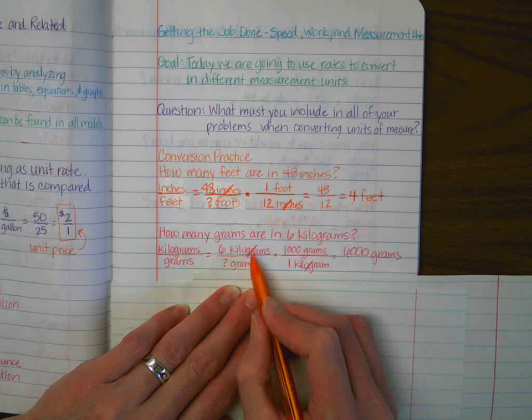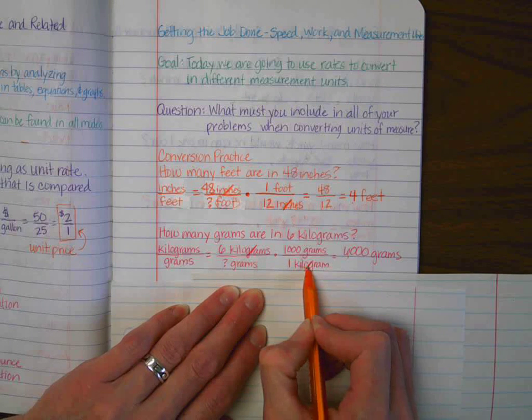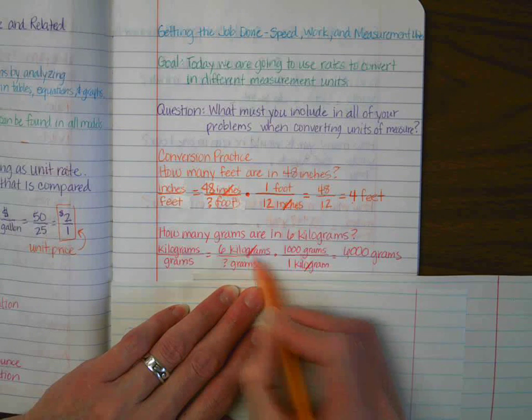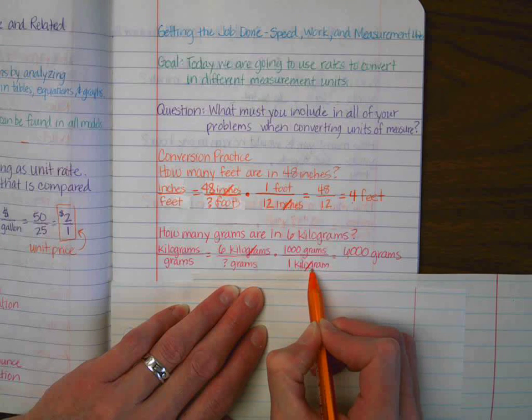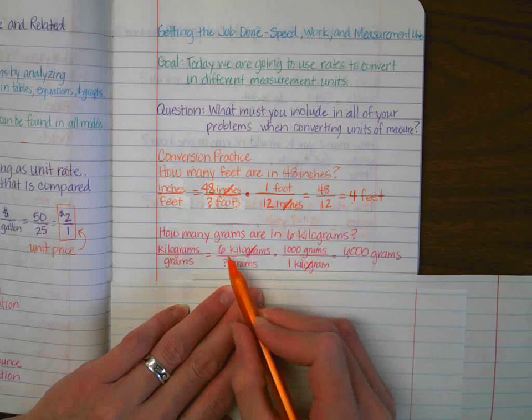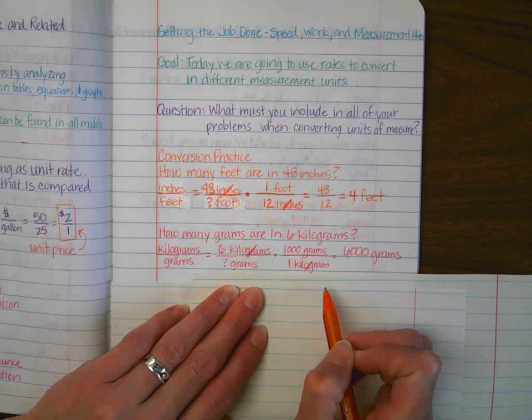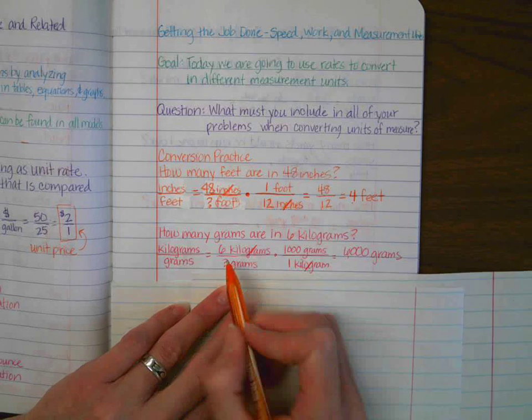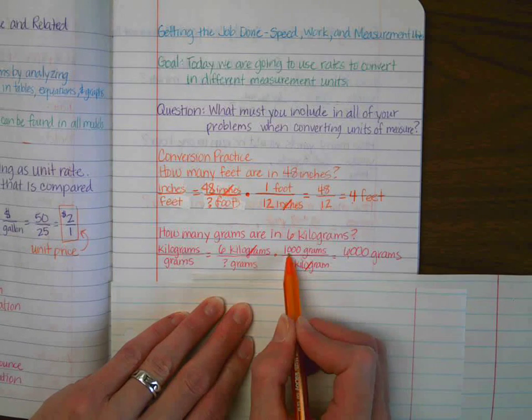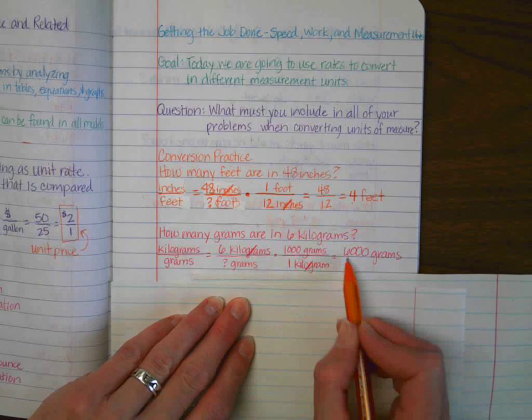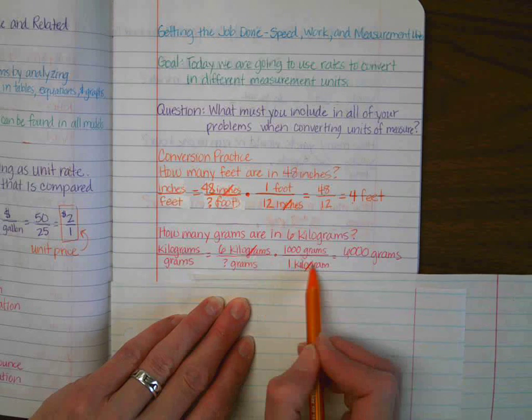And the reason I write it this way is because I need to do kilograms divided by kilograms to simplify it to 1, because kilograms divided by kilograms is 1. 1 times 1 is 1. 1 times 6 is 6. So that's how I'm okay there. And then I multiply straight across. So 6 times 1,000 gives me 6,000.